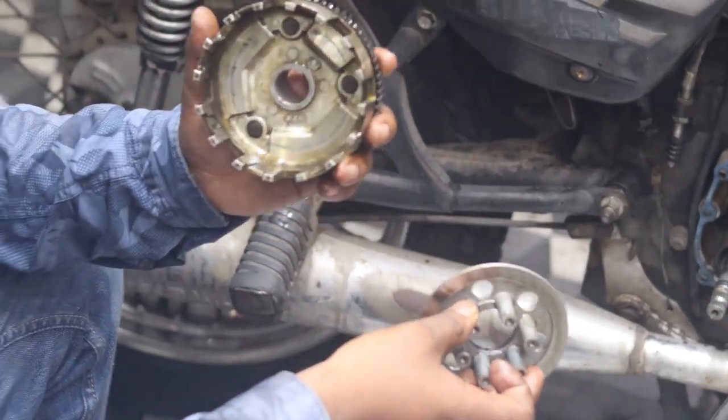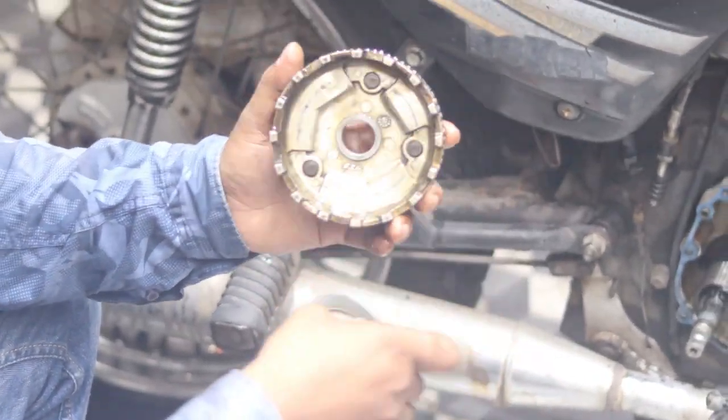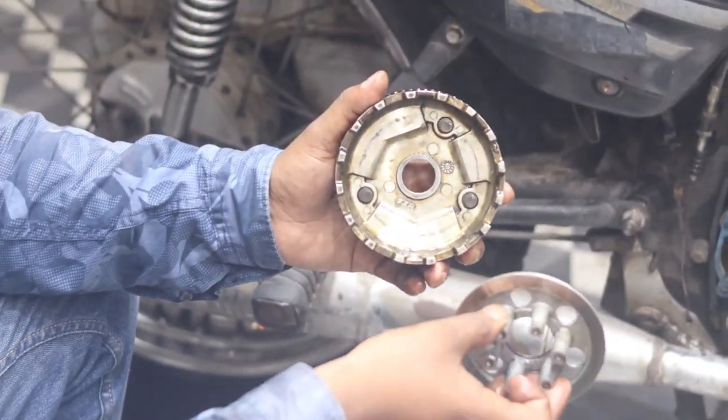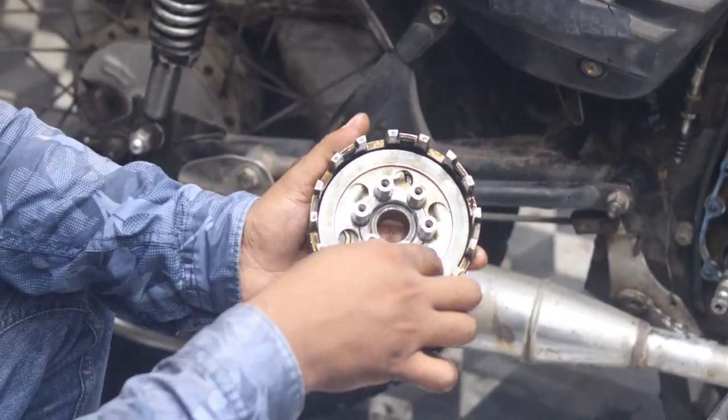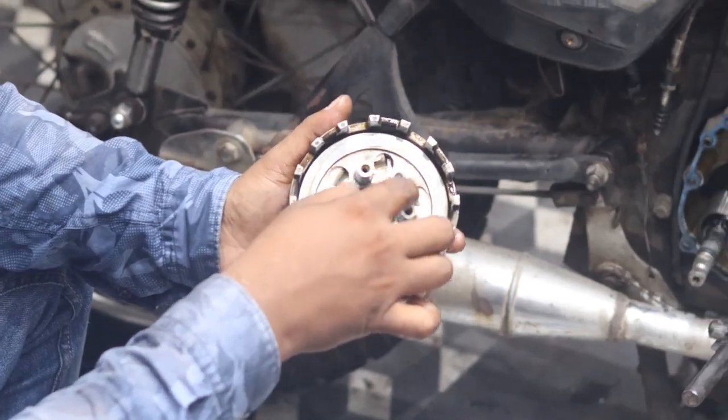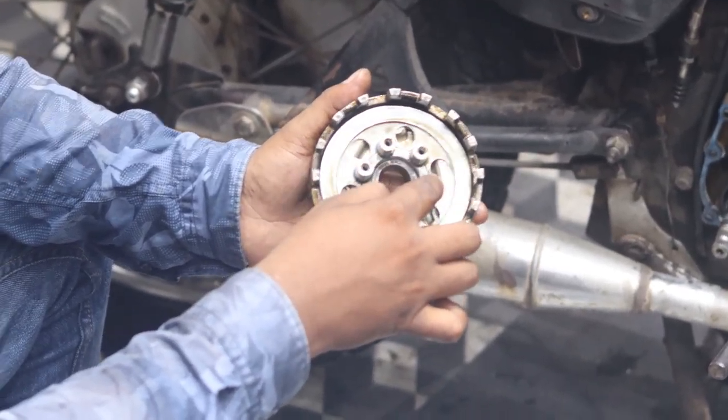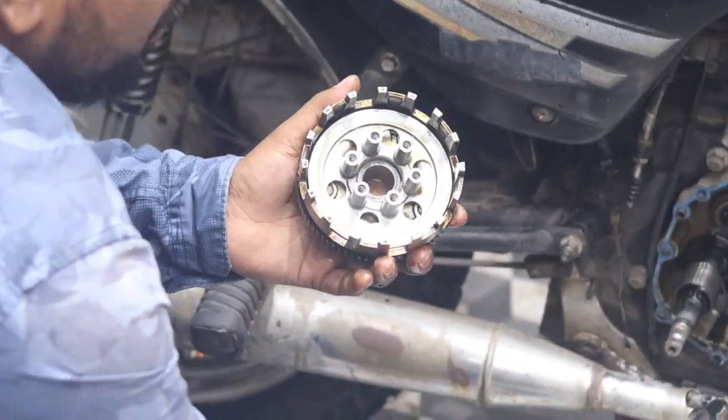Now this is the hub, the outside of the multi-plate clutch. Then this is the pressure plate starting end, and this is the spring loading hub. Now I will assemble this one.